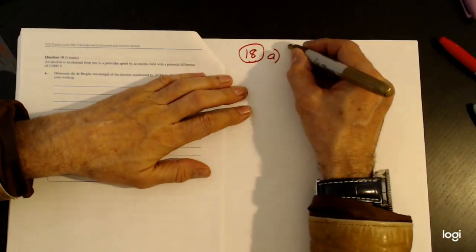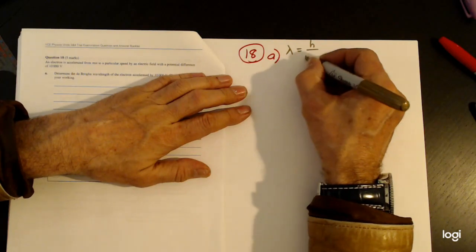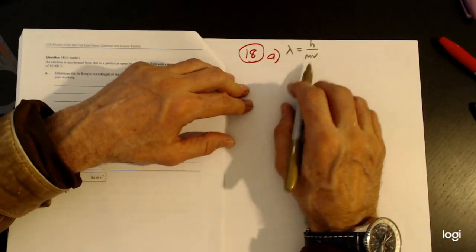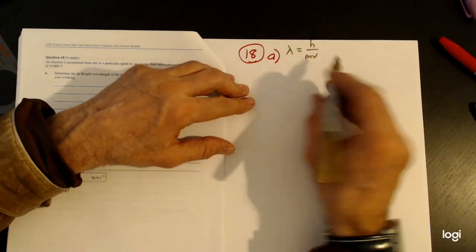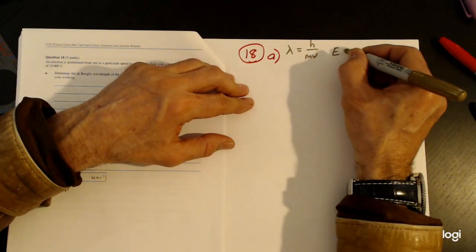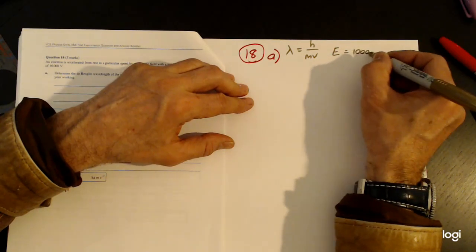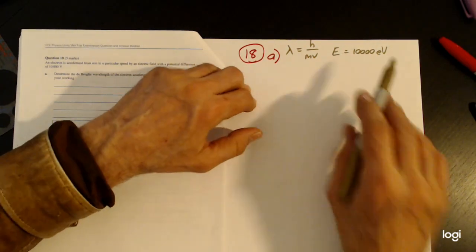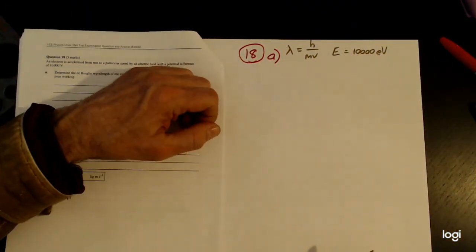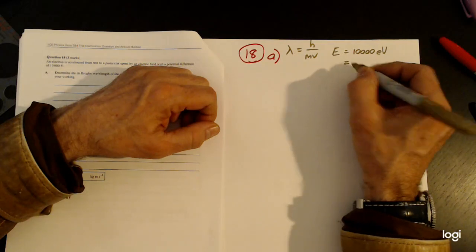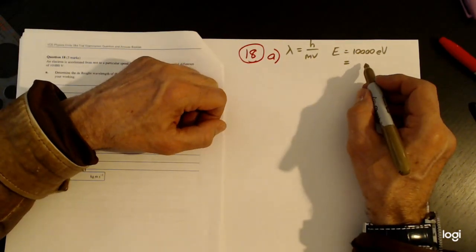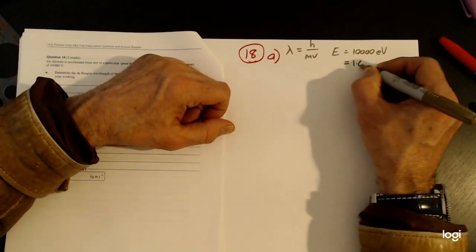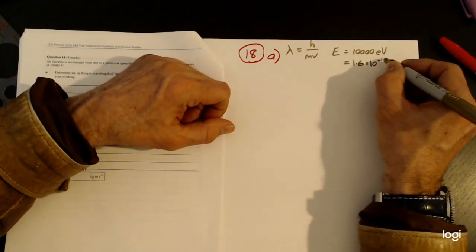Lambda equals h on mv. Mass of an electron, velocity of an electron, Planck's constant. We don't have the velocity of the electron. However, we do know that the energy that's been given to it is 10,000 electron volts, right? 10,000 volts, hit an electron with it, you get 10,000 electron volts. Okay, convert that to joules. Multiply that by 1.6 by 10 to the minus 19. That's the conversion factor. And you get that is 1.6 by 10 to the minus 15 joules.